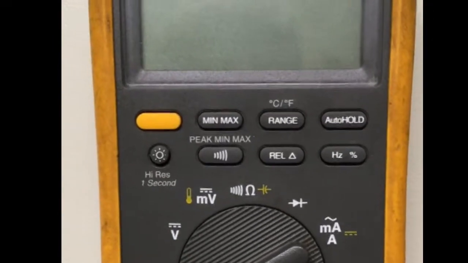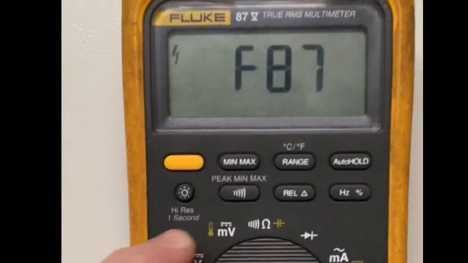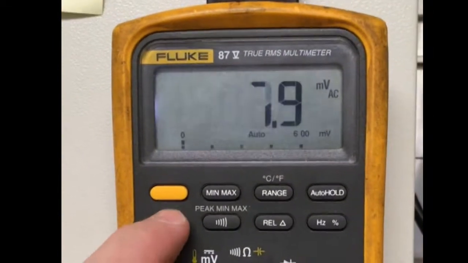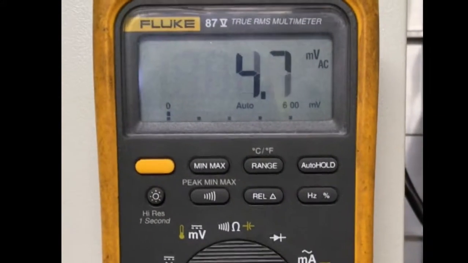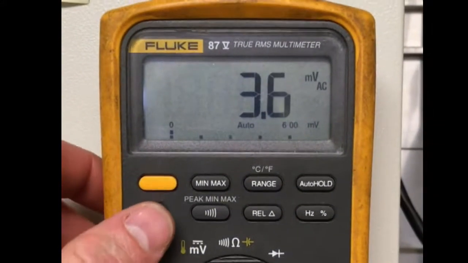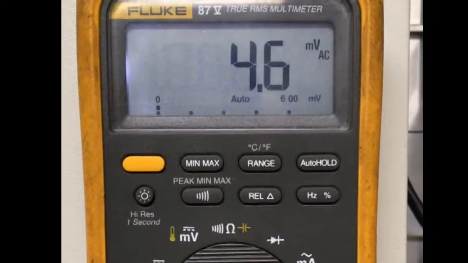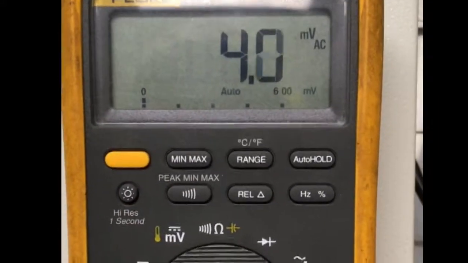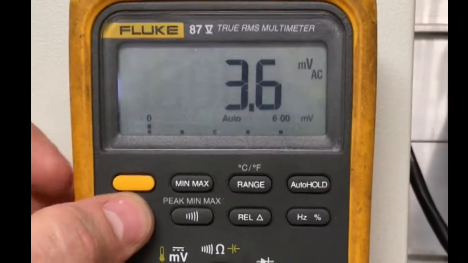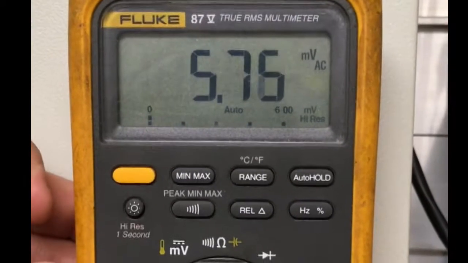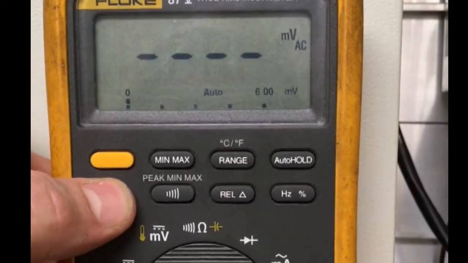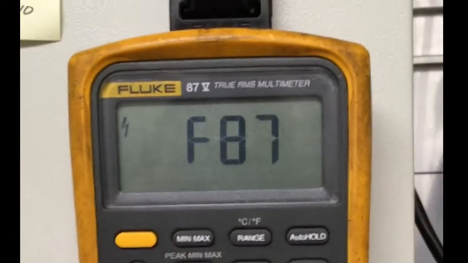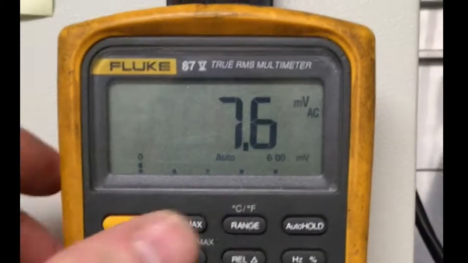In dark areas, a screen backlight can be activated to aid in viewing the display. Pressing the button a second time will make the screen even brighter. A third press will toggle the backlight off. This button can be held in for 1 second to switch the meter to high-resolution mode, which provides a more precise measurement.